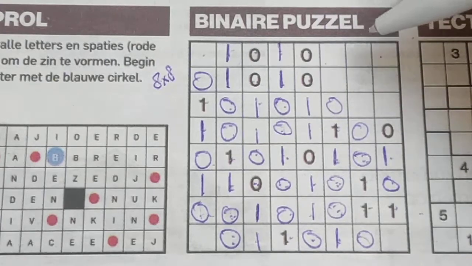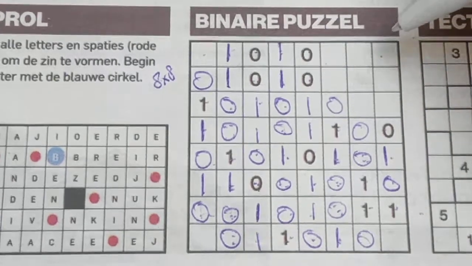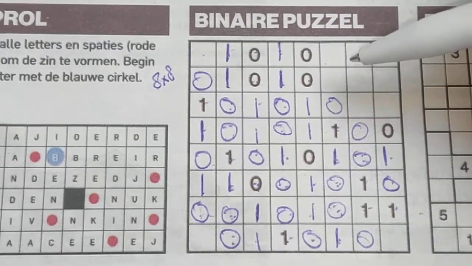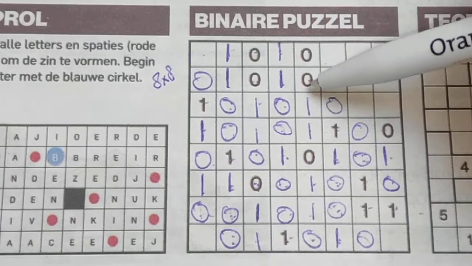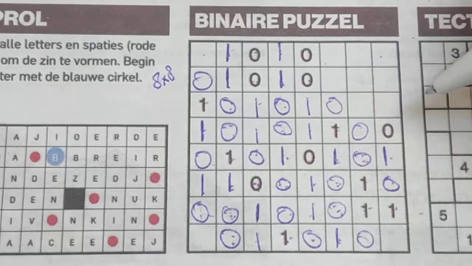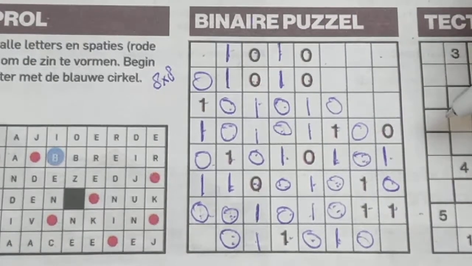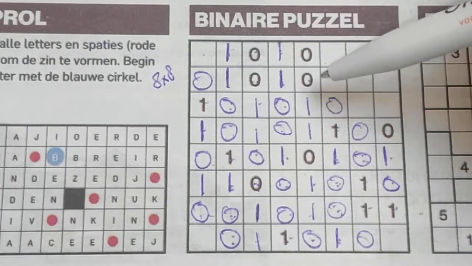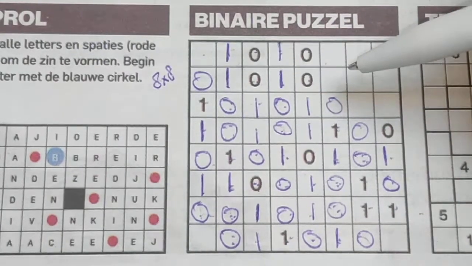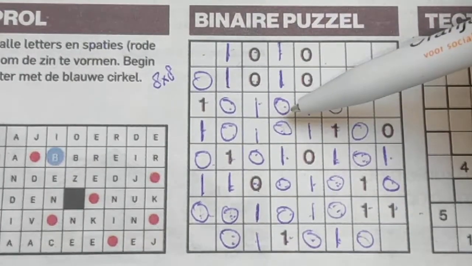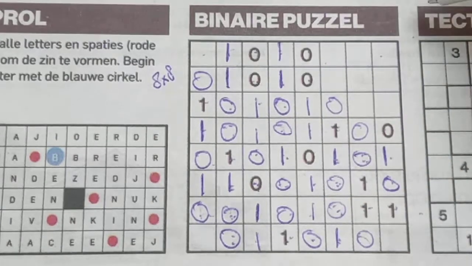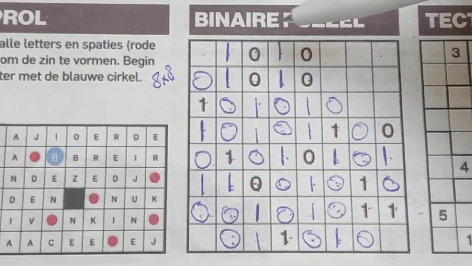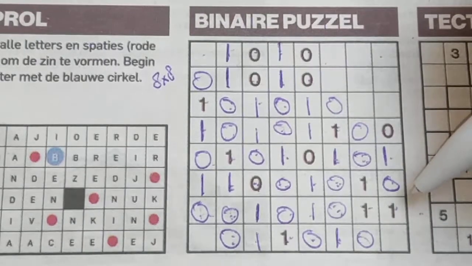Then do we need to compare? I think we need to compare. Why can I not continue now?